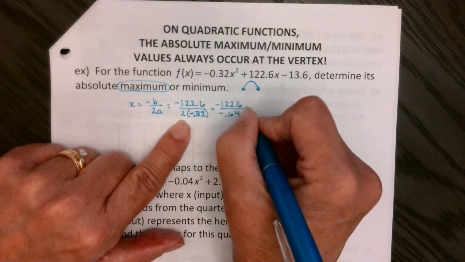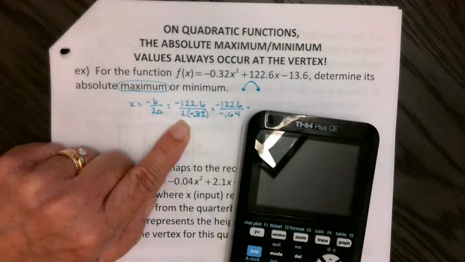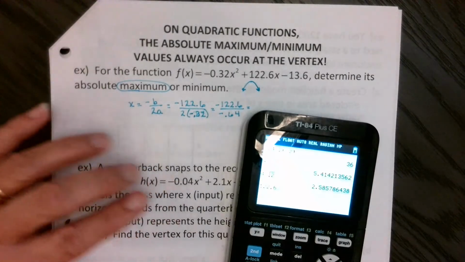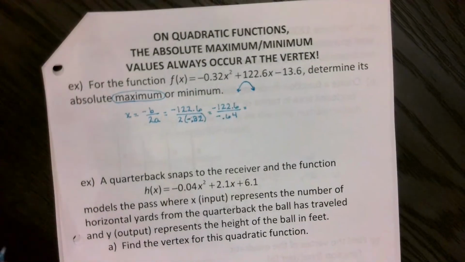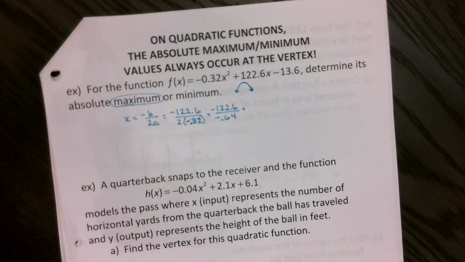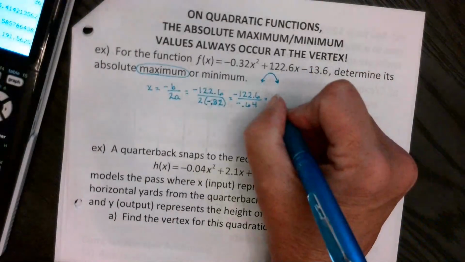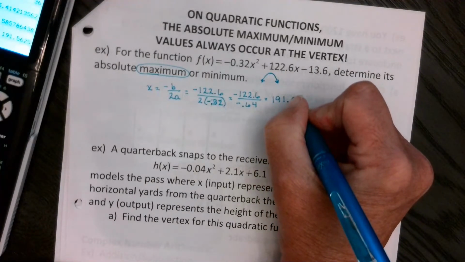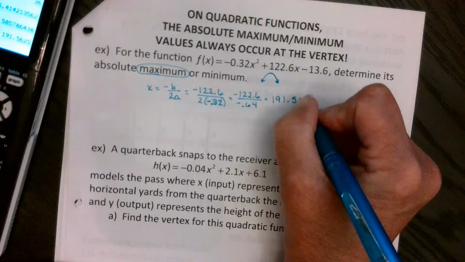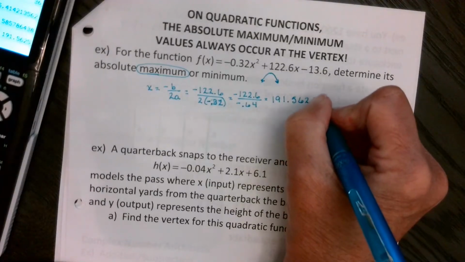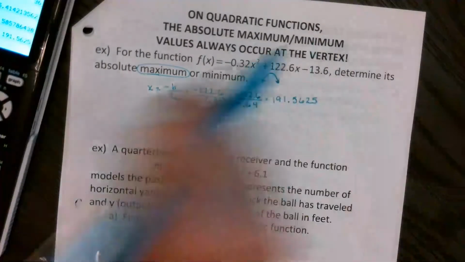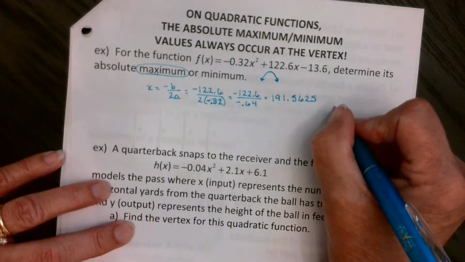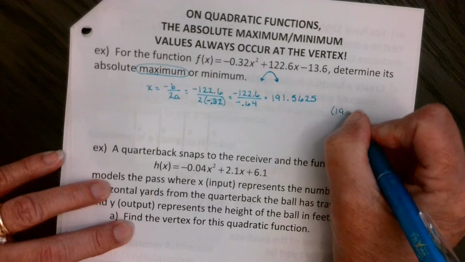Now do the division. Okay, now do the 122.6, or negative, sorry, divided by 0.64, and you end up with this number right here, 191.5625, let's do this to 4 decimal places, because that's what it comes out to be. Okay, that is your x value. That is your first value.